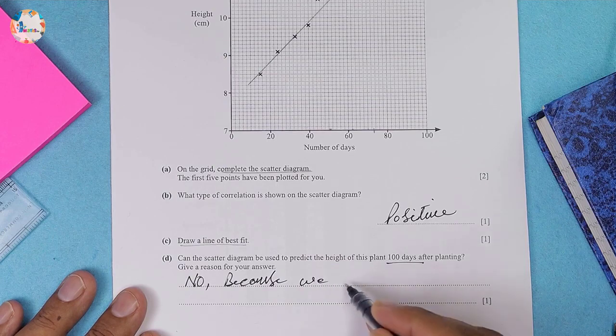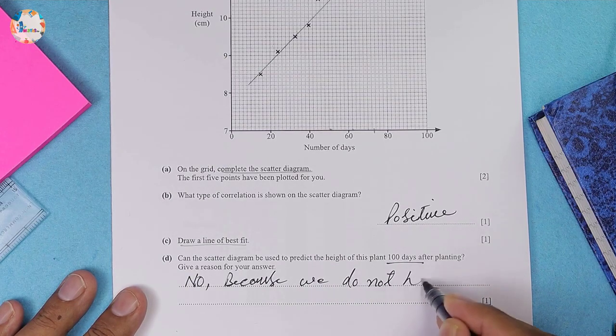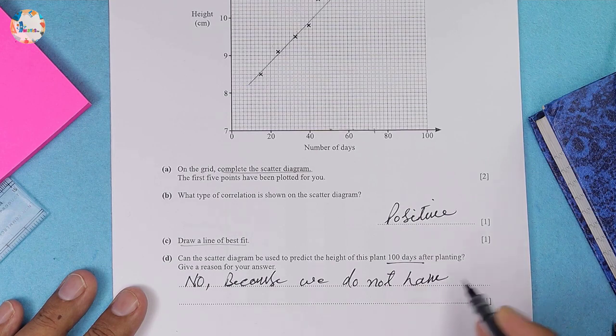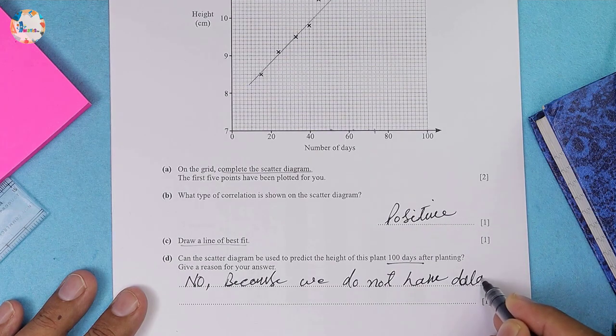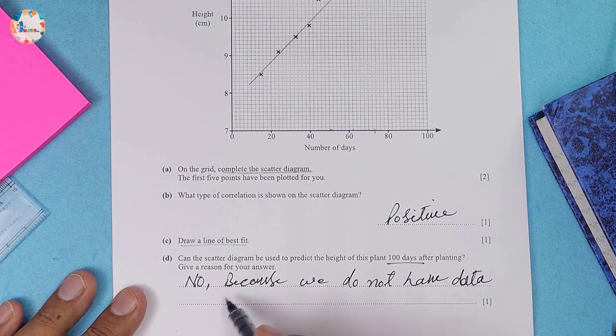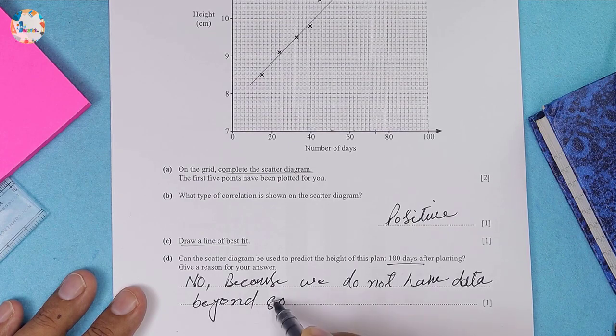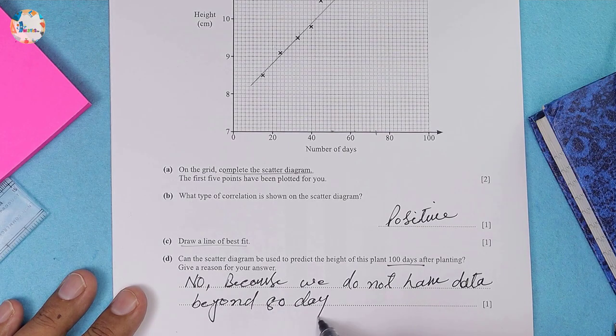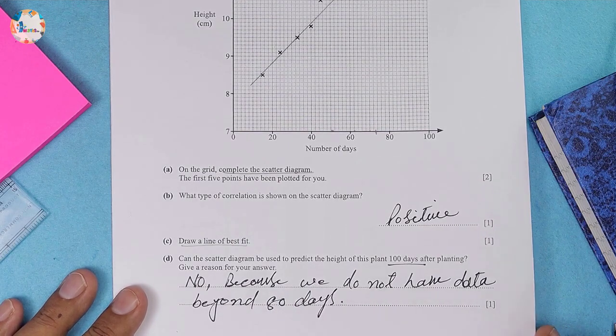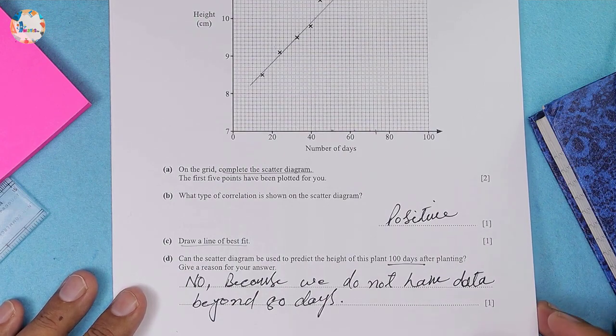Because we don't have data beyond 80 days. So this will be our final answer. This is 1 mark question, last part.